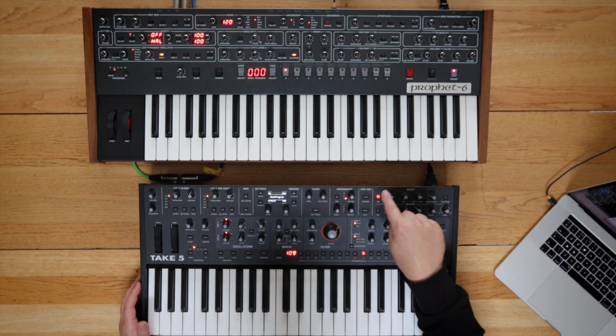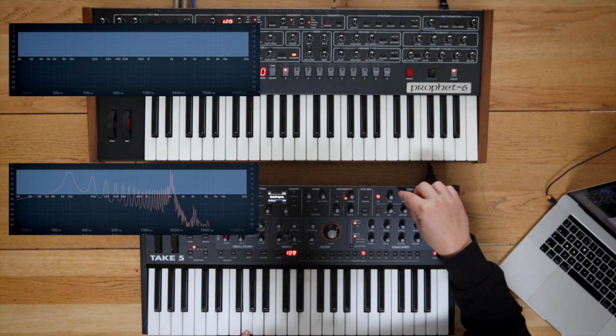So again, like the Prophet 5, the Prophet 6 on around 80% is full whack on the Take 5. Prophet 6 has also got the high pass. This has got a high pass in the effects section. And we'll look at that because if you do want to emulate sounds from the Prophet 6 on the Take 5, you'll be using this.